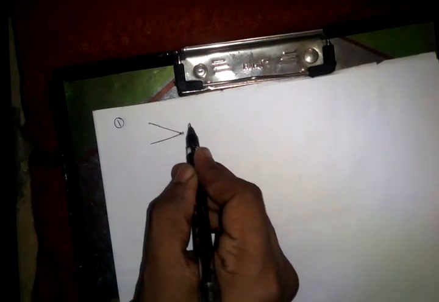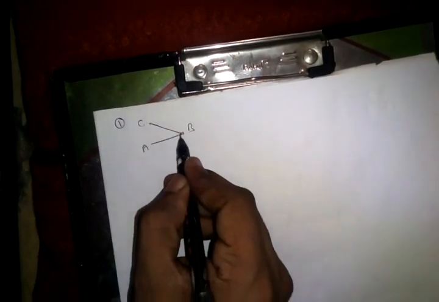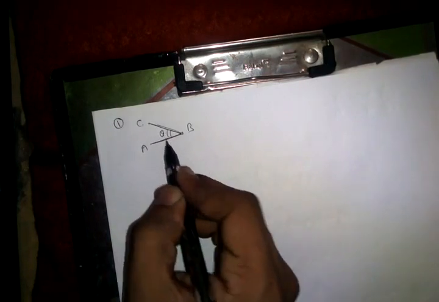First of all, if at any joint there is no loading and two members are connected at this joint, for example, two members connected with no loading at joint B, this is A, this is C, the force in both members will be 0 if theta is not 0, right?